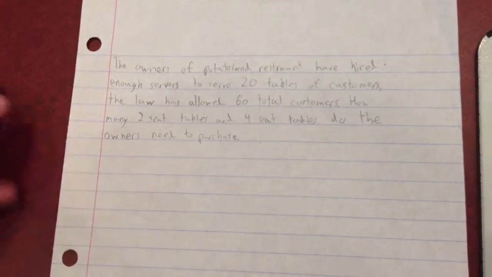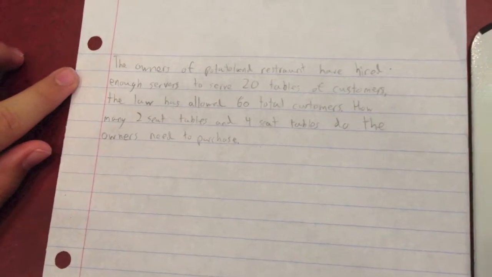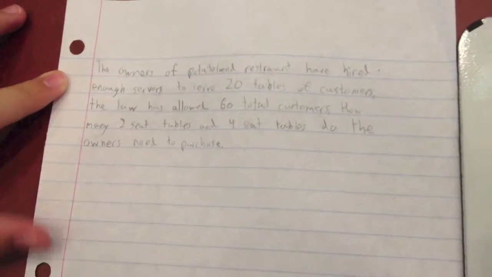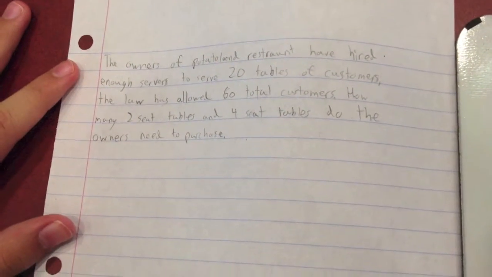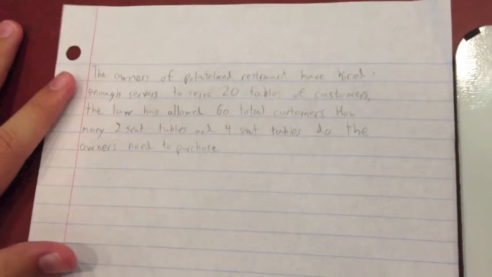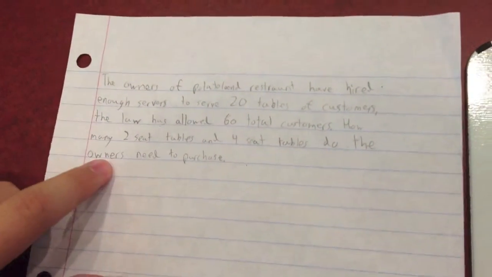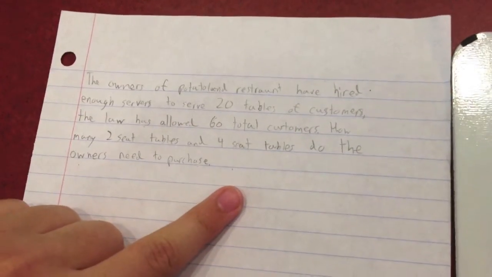So first we need to write this into an equation. They need to serve 20 tables of customers. They can have 20 tables of customers, and there can only be 60 total people. So then we need to figure out how many 2-seat tables and how many 4-seat tables.